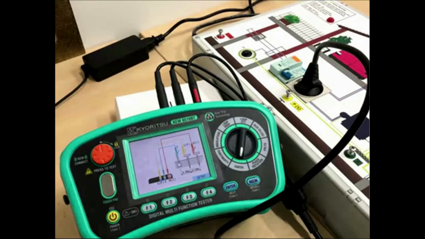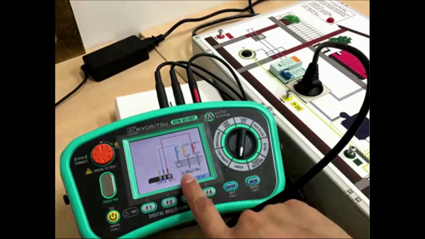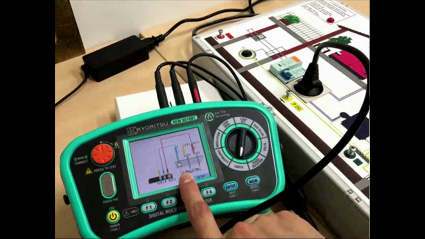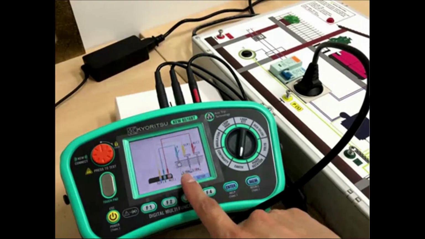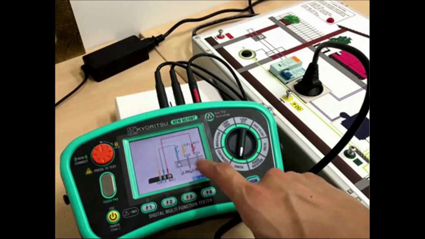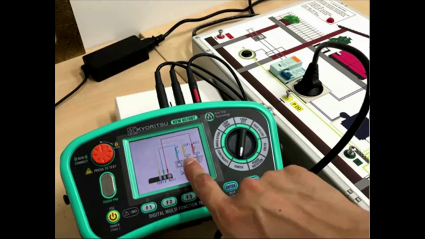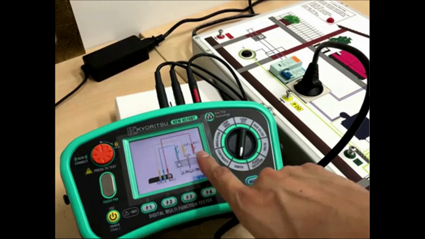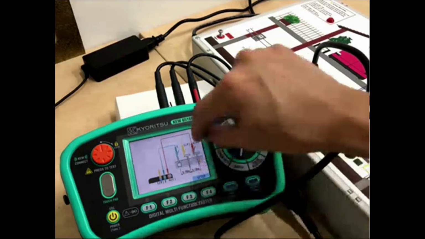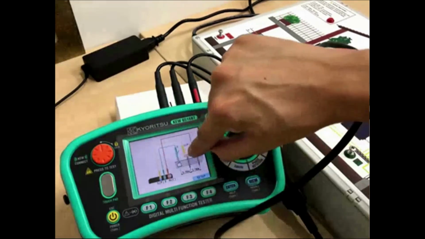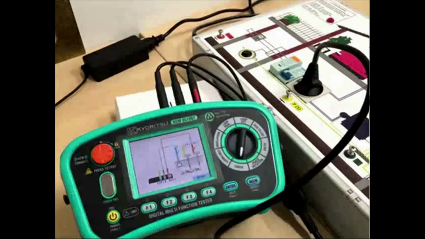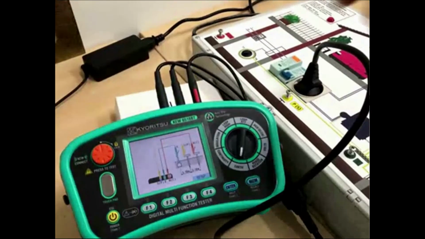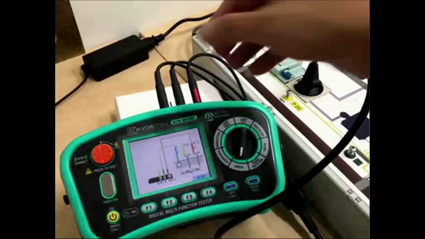For the 3-wire method, your wires must be 5 to 10 meters apart, in this sequence. You must follow this sequence. S is at the center, H is at here. If this H is here and this S is here, you cannot run the test, and the test result is not accurate. So now we demo for you.